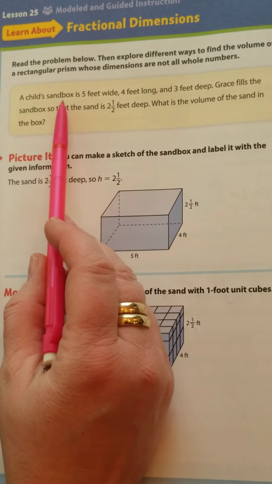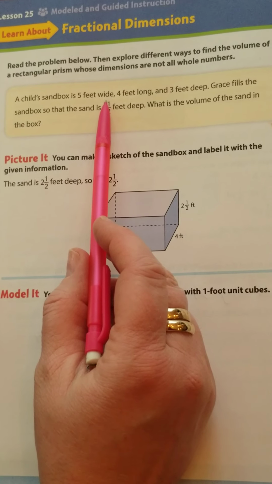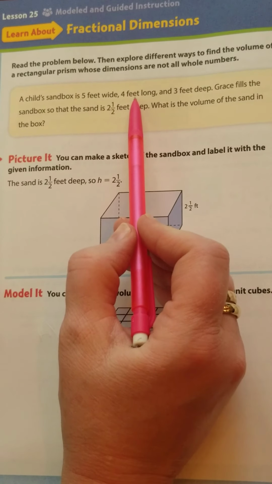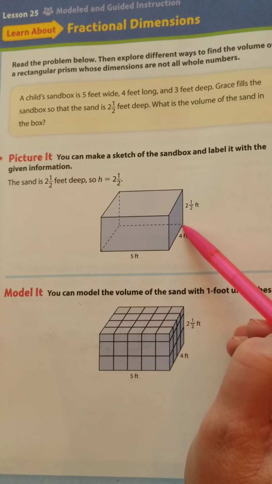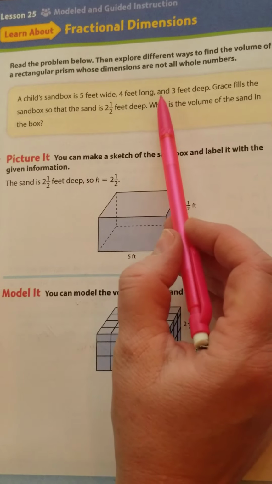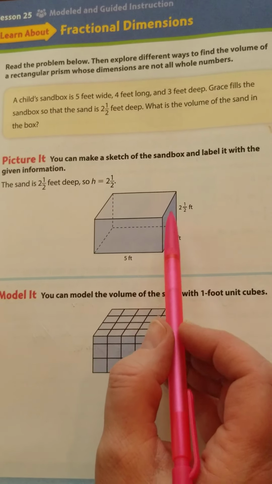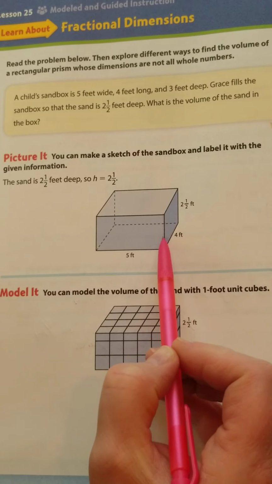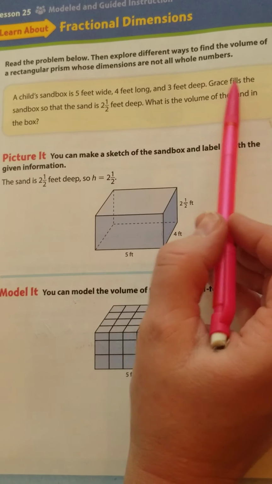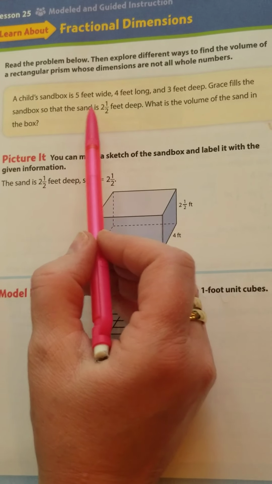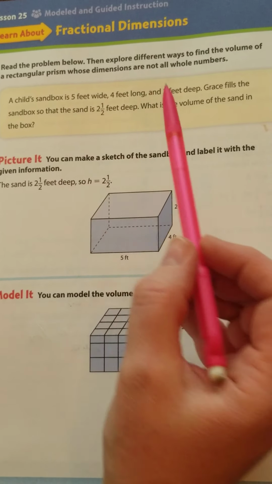A child's sandbox is 5 feet wide. Right there, we can see 5 feet wide. 4 feet long, and you can see the length, and 3 feet deep. So we know it's going to be 3 feet. Okay. Grace fills the sandbox so the sand is 2.5 feet deep.